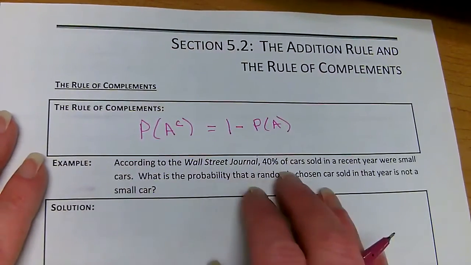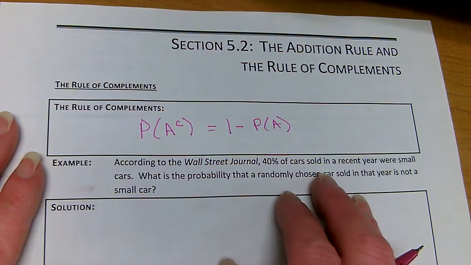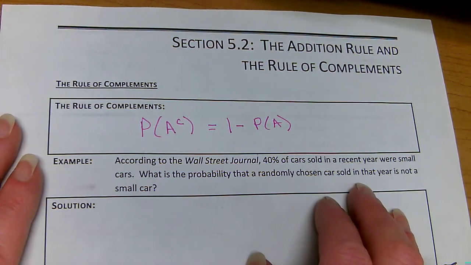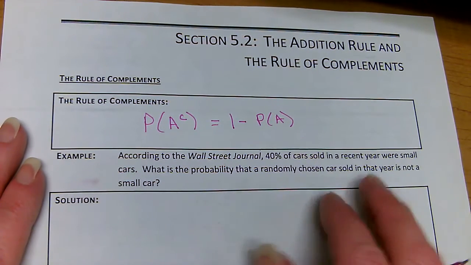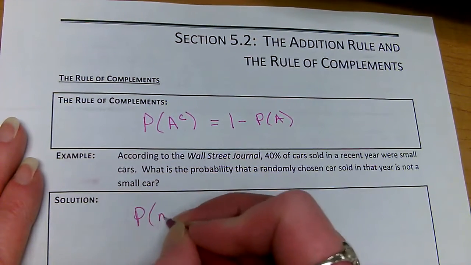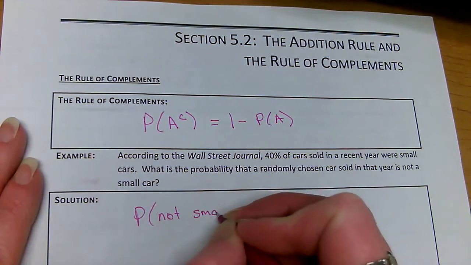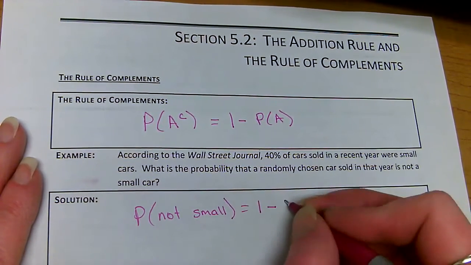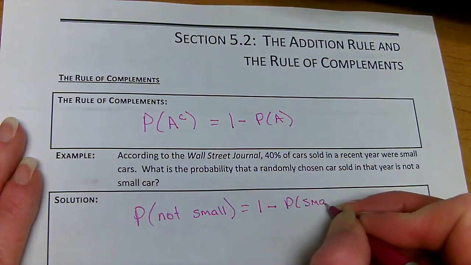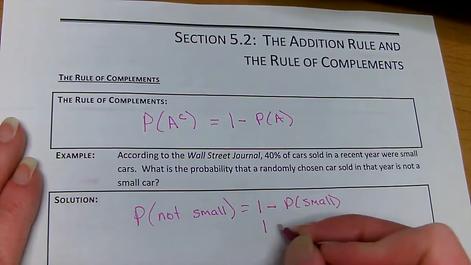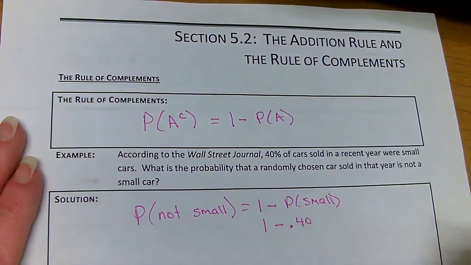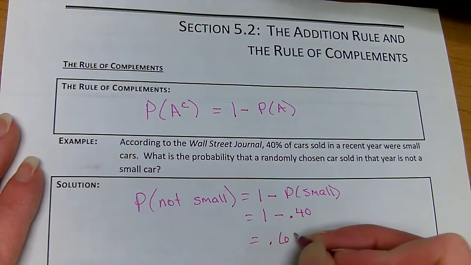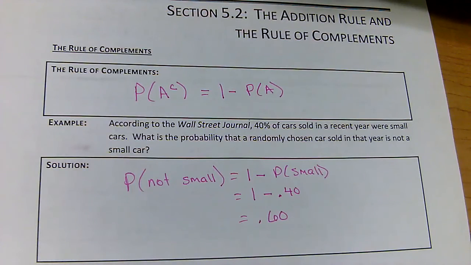So according to the Wall Street Journal, 40% of cars sold in a recent year were small cars. What is the probability that a randomly chosen car sold in that year is not a small car? So we want the probability of being not small. That's going to be 1 minus the probability of being small. So 1 minus 0.40, because 40% would be 0.40. That gives me 0.60 or 60%.